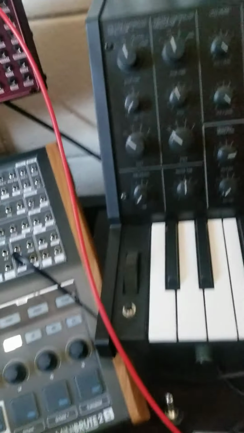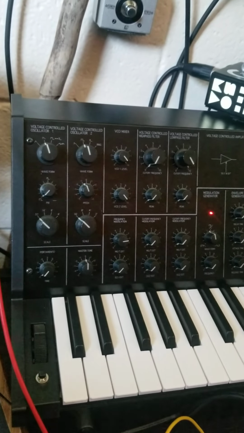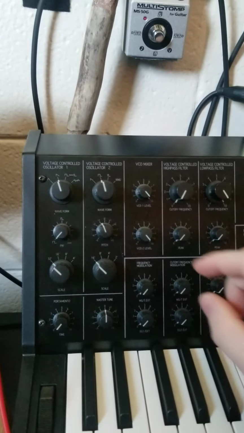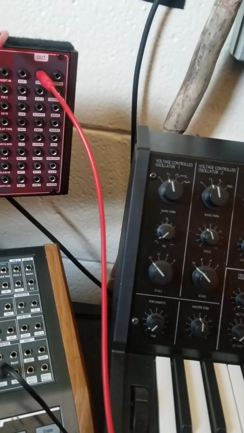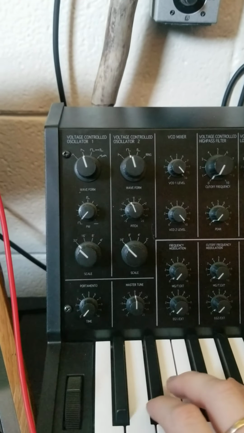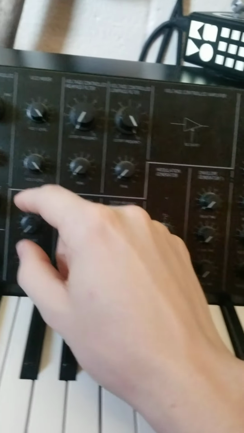Just how we get some cool FM sounds. Anyways. So yeah, now it's not affecting it at all because the knob's all the way down.